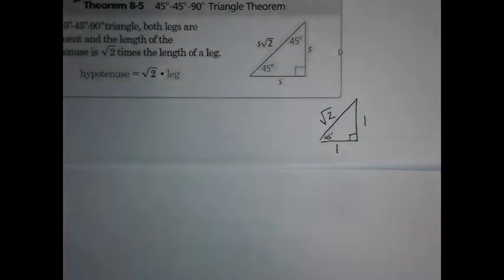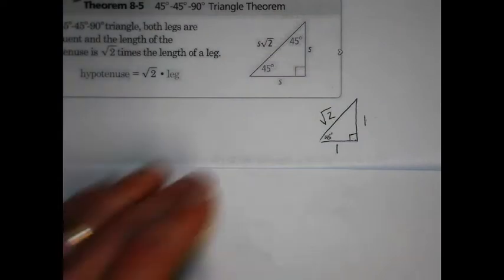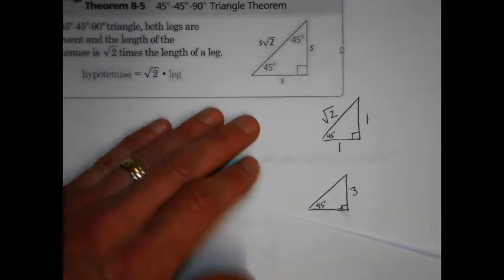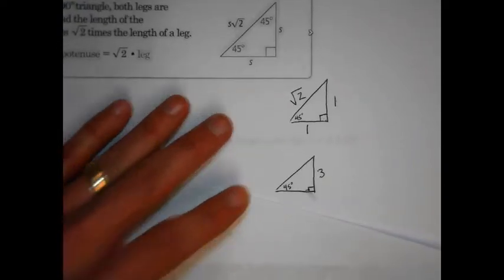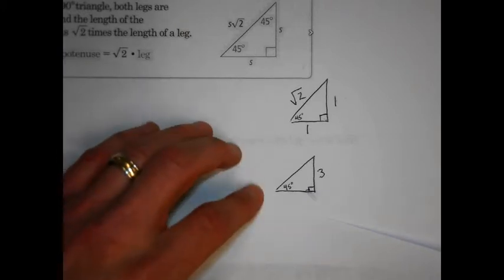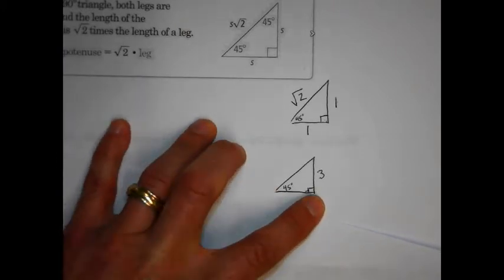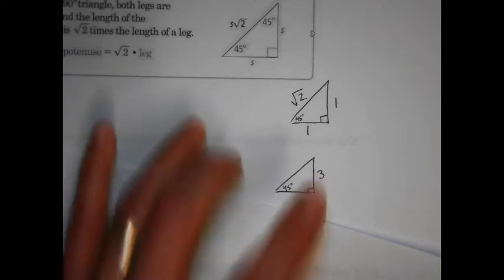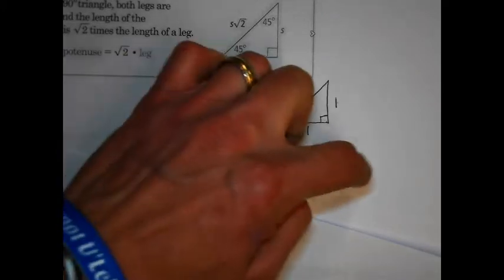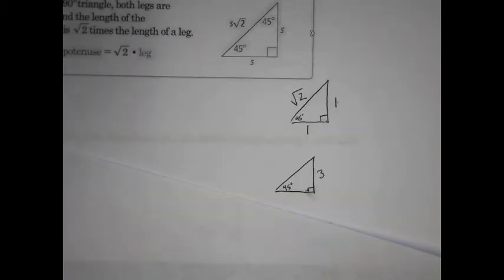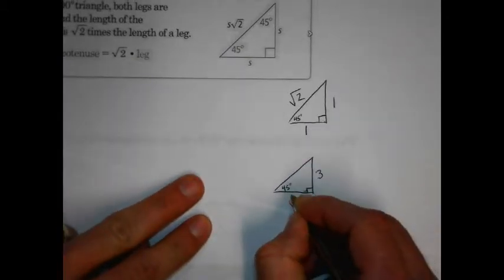Still not convinced? Well, let's do another example. So here's another 45-45-90 right triangle with a smudge. So right angle, 45 degrees, this one must be 45 degrees. 3 is the length of a leg. So what's the other leg? The other leg is going to be 3.